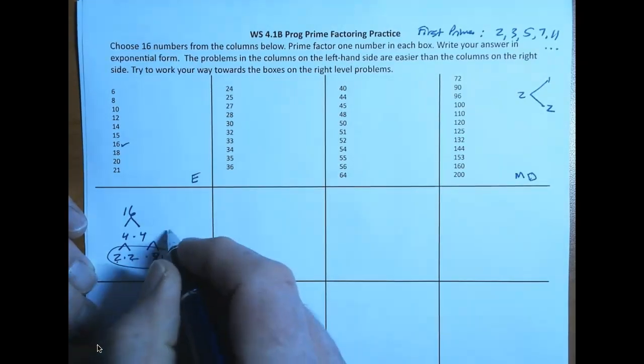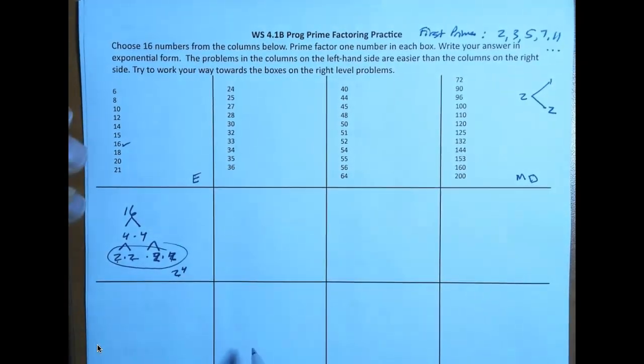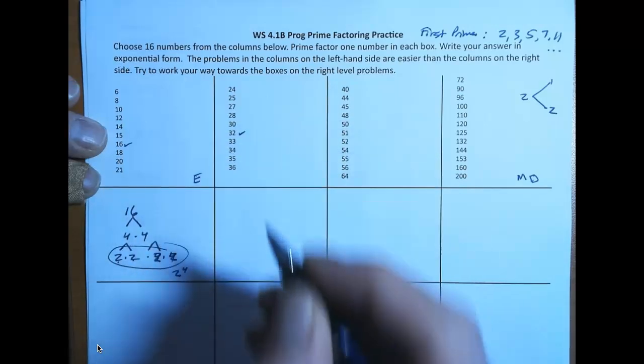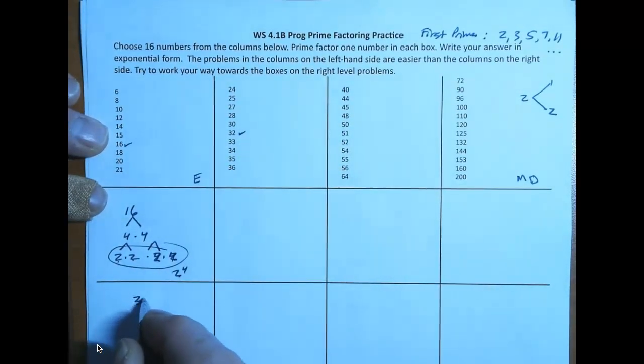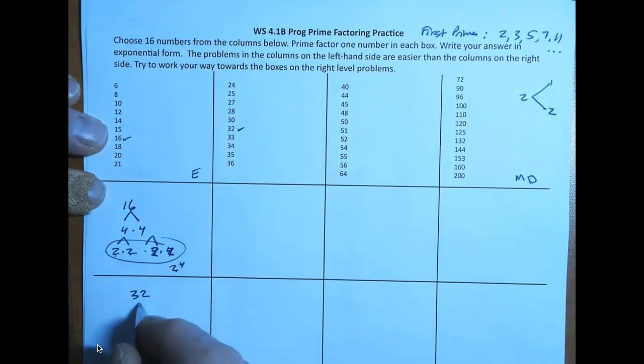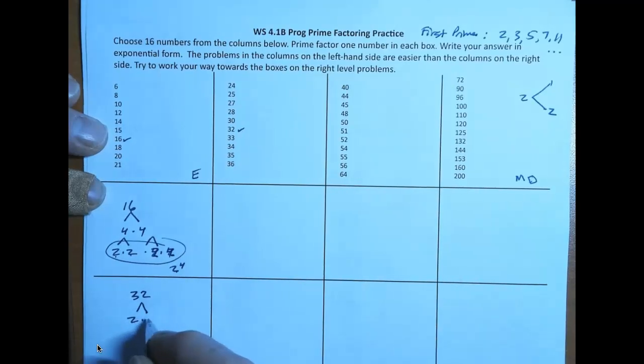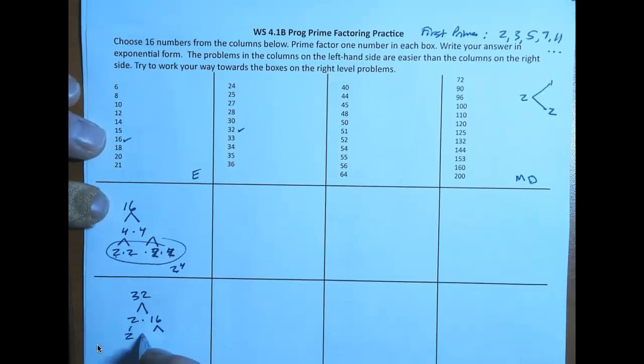Alright, let's choose 32. We'll choose a problem from this column. Since that one's pretty easy, here's 32. And 32 is actually 2 times 16. So 2 is already prime, but the 16 I have to break down, just like I did up here, into 4 times 4.